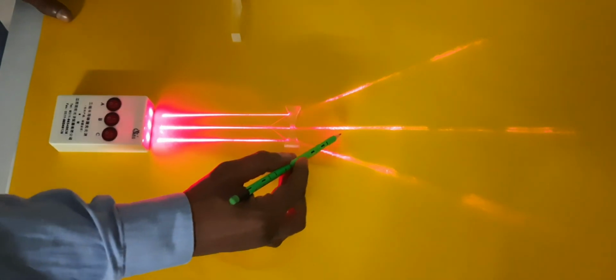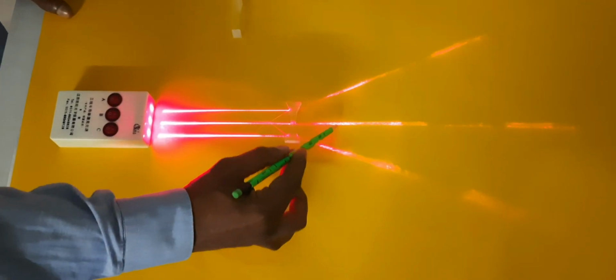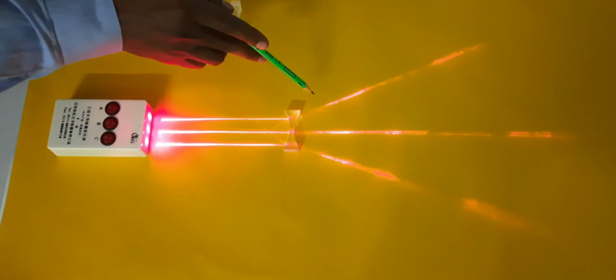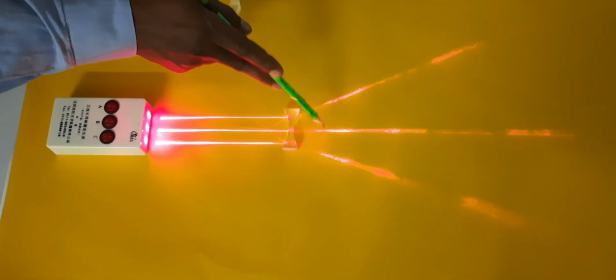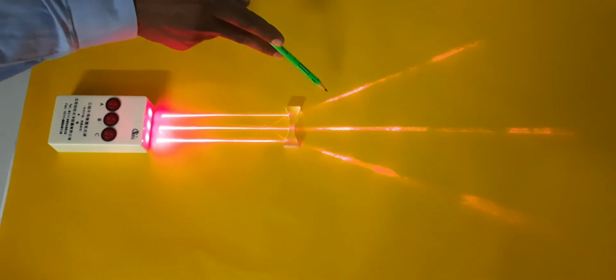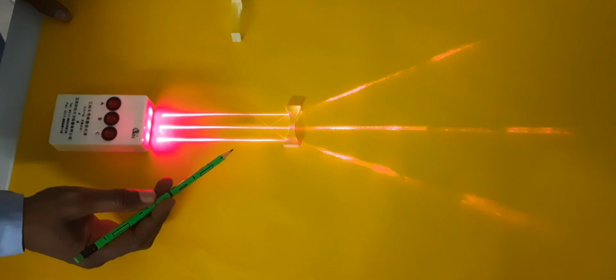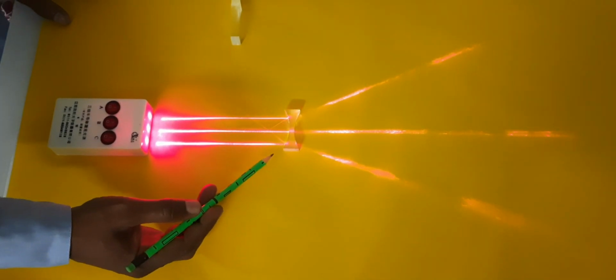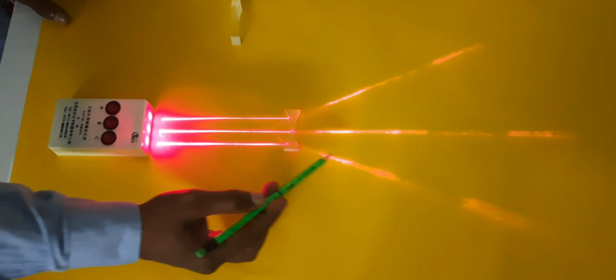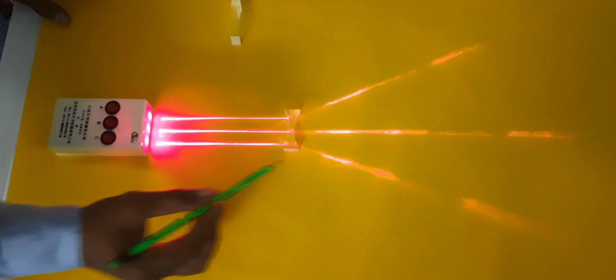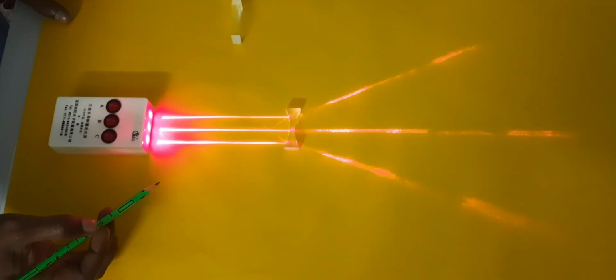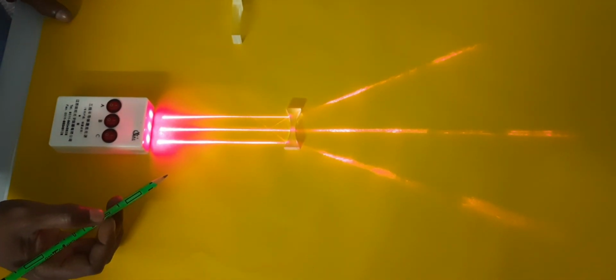After refraction, if we observe these refracted rays, all are spread in different directions. This is called diverging nature. So for the concave lens, after refraction, all the rays are divergent. That means the concave lens belongs to the diverging family.